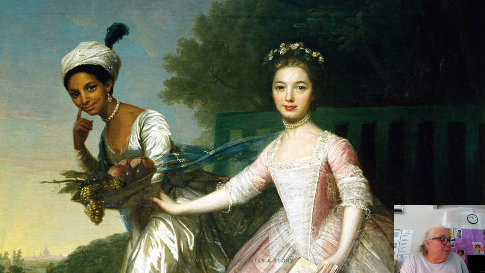Dido Elizabeth Bell was one of those people who occupied a position in English society known as that of the poor relation. She was the illegitimate daughter of Rear Admiral Sir John Lindsay, who, after her mother died, took Dido to England to be raised in the house of Lord Mansfield. Lord Mansfield just happened to be the most powerful judge in England at the time. In the foreground of the picture you're looking at is Lady Elizabeth, who was also sent to live in Lord Mansfield's home after her mother died.